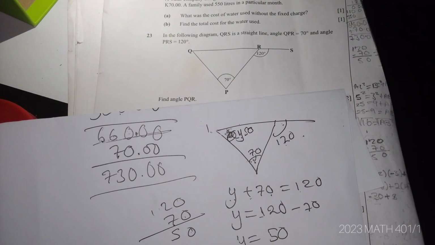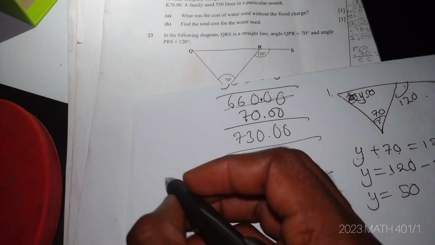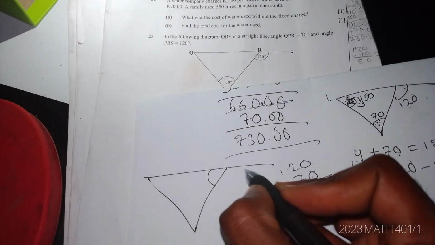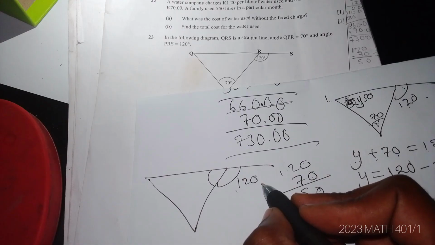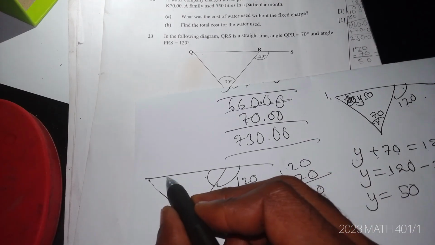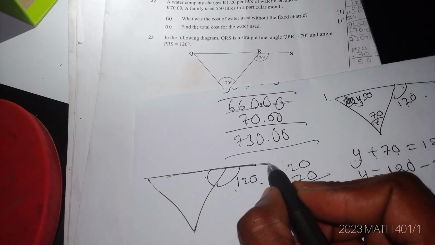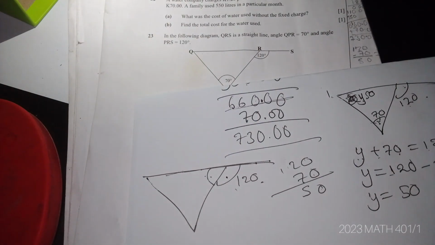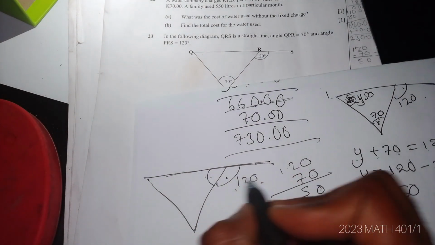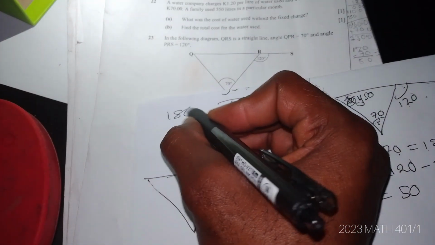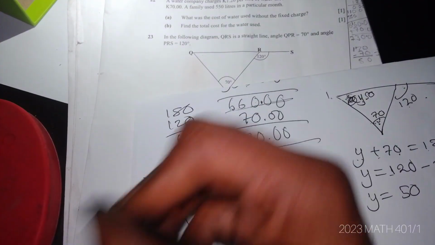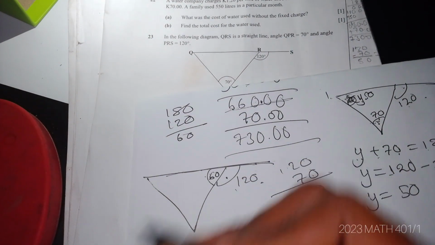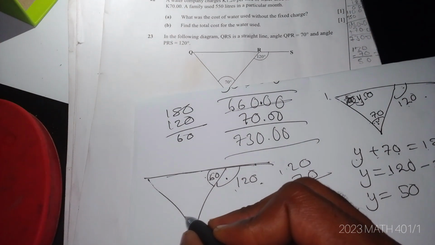An alternative method is to find this angle first. So remember, this is 120. To find this, you know that this is a straight line. So if this is a straight line, then this plus this should be 180. So to find this angle, I can say 180 minus 120, which is 60. So this angle here is 60. And then this one is 70.